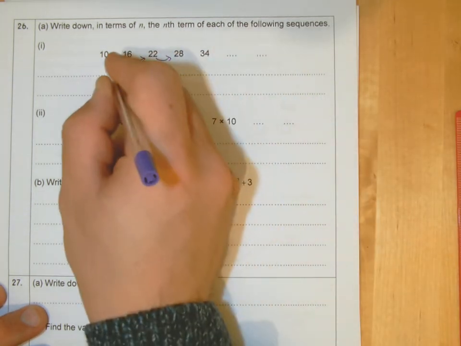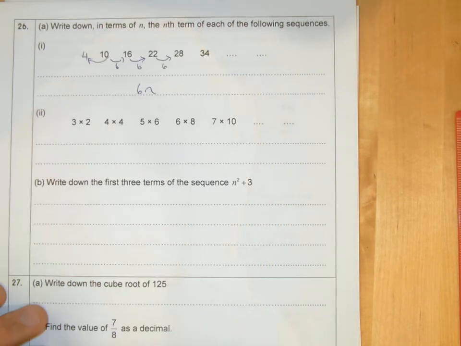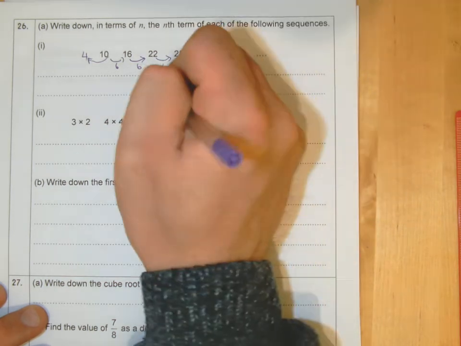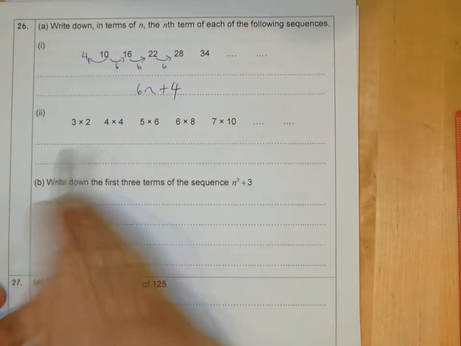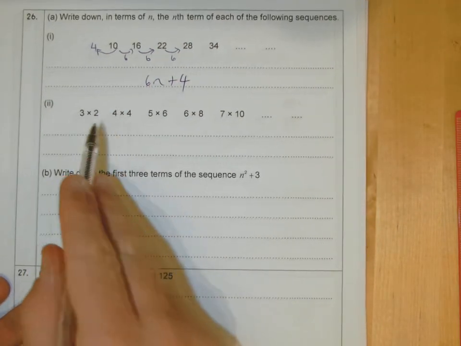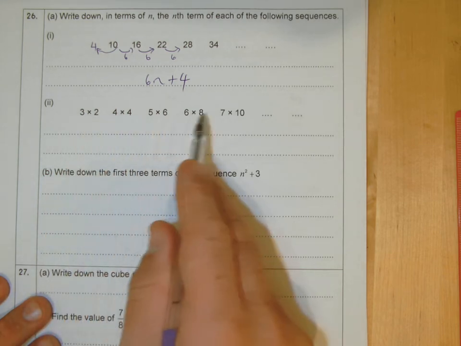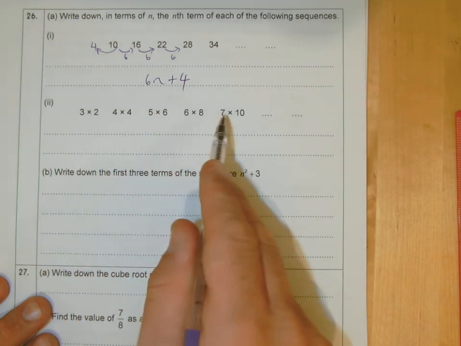And then what you do is then, of course, you look at what would the term before it be. If we go backwards, we end up at 4, don't you? If we went backwards, the term before that would be 4. So 6n plus 4. Now this one here, this sort of special case, right? You don't need to work these out, okay? If you work these out, things are going to go wrong, right?